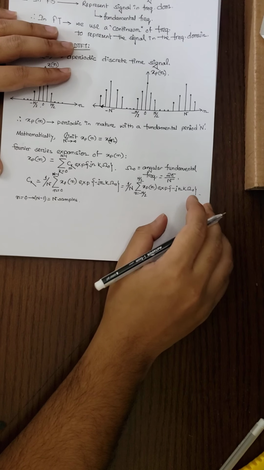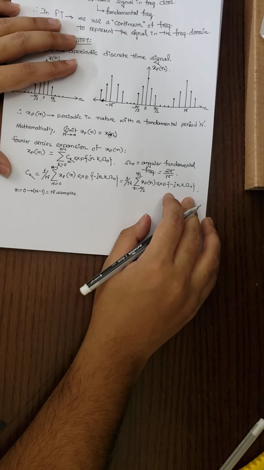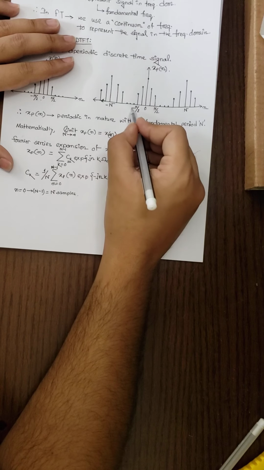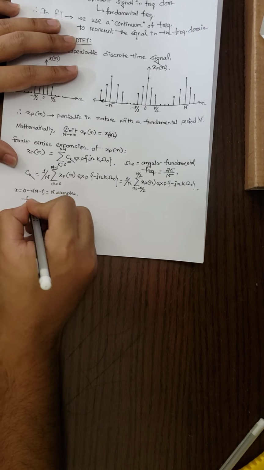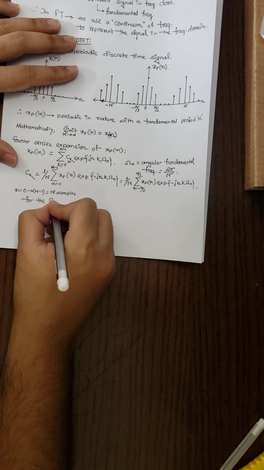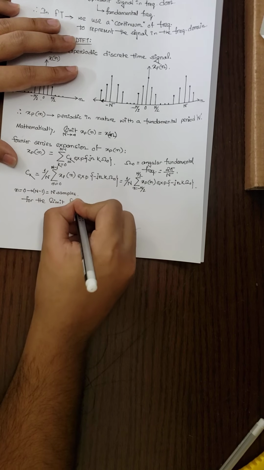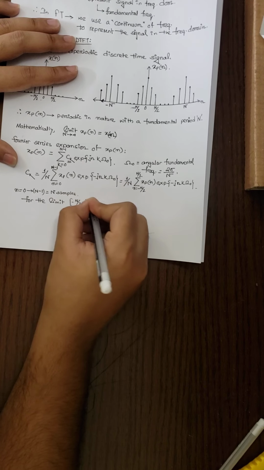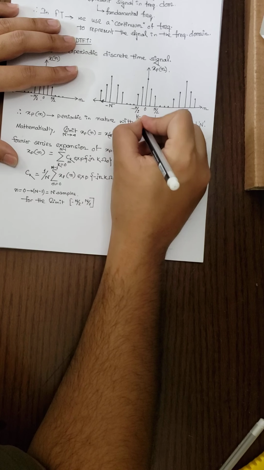So then, now for the limit negative N by 2 to N by 2, that means we are talking about this part of the signal.